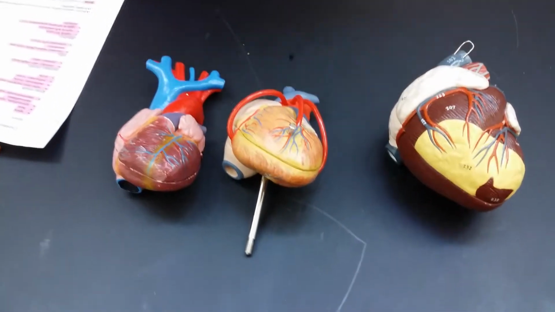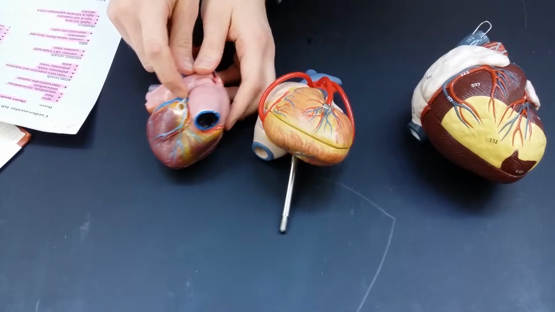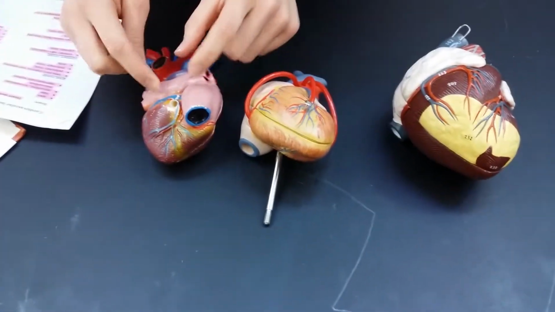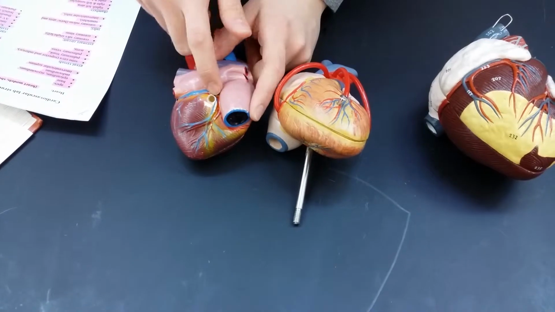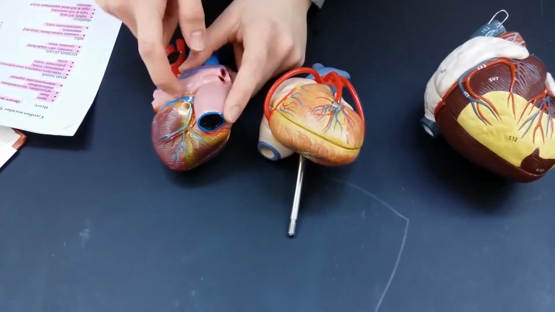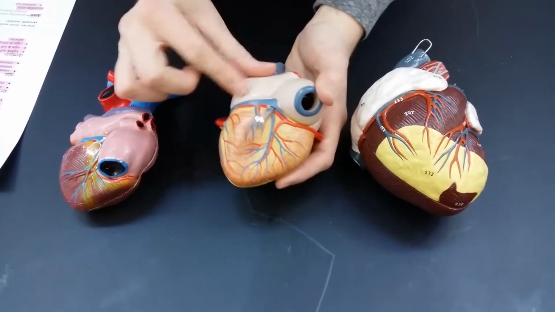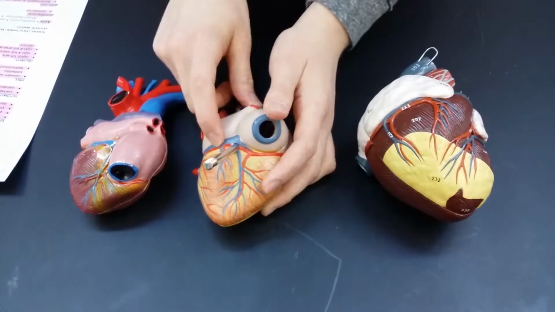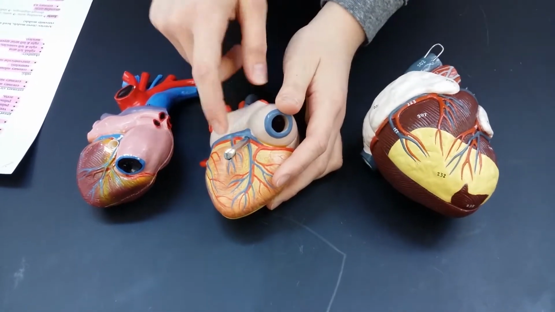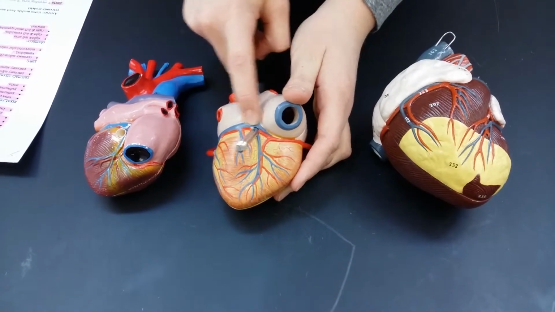Okay. Got that. Here, this little portion, coronary sinus. And the coronary sulcus is actually the space between the atria and the ventricles. So the coronary sinus fits into the coronary sulcus right here. The coronary sulcus is the space, and the coronary sinus fits there.